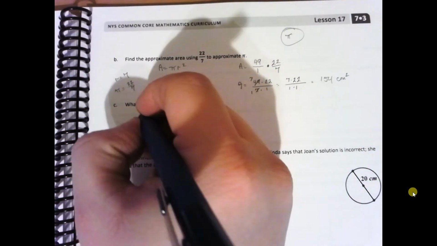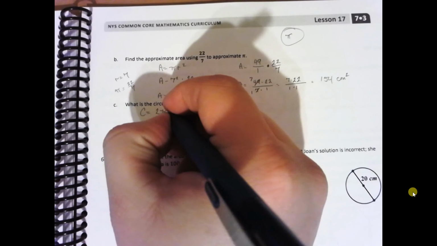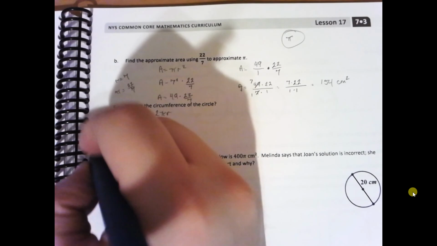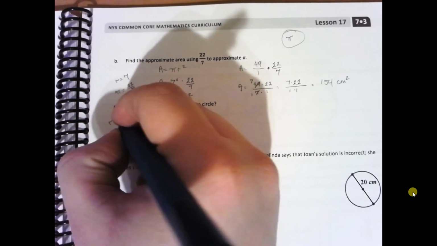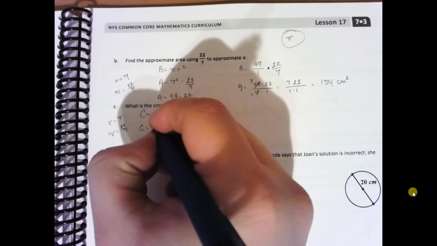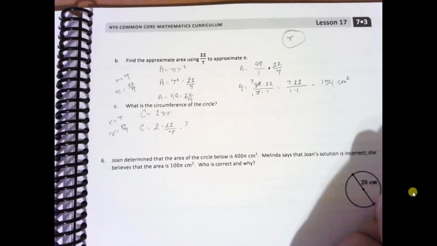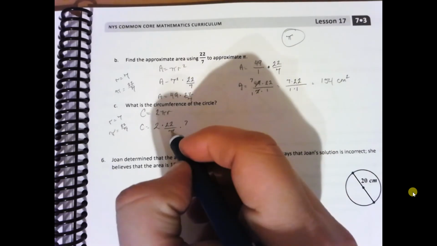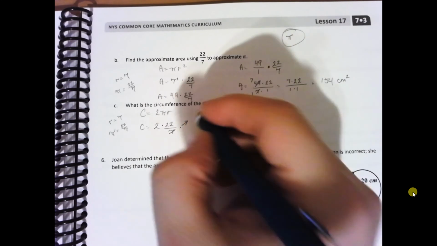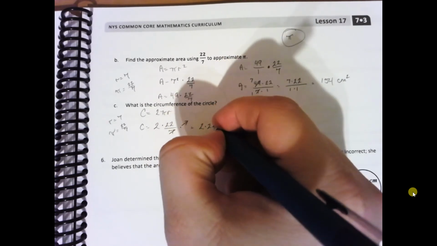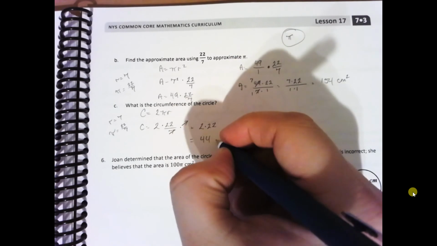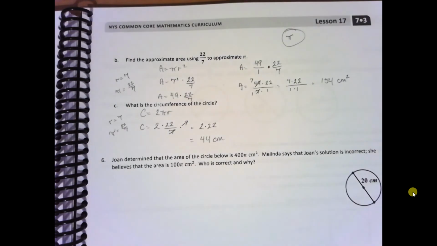All right, so let's look at C. What is the circumference of this particular circle? So circumference equals 2 times pi times r. This time we have our radius being 7 again, and we're going to use pi being 22/7. So circumference equals 2 times 22/7 times 7. Well, look at that. Those 7s can cancel out again. That leaves just 2 times 22, which is 44. So 44 centimeters is the circumference. All right, and that will be the end of lesson 17.